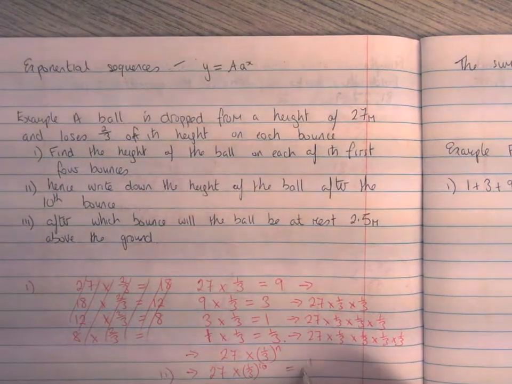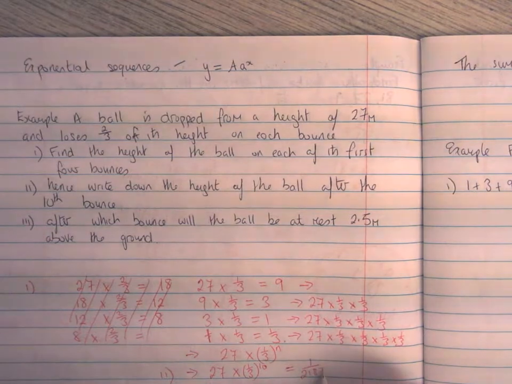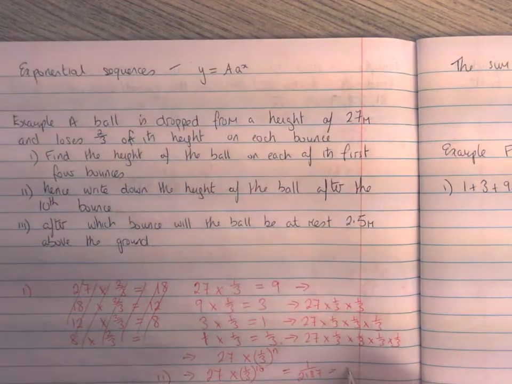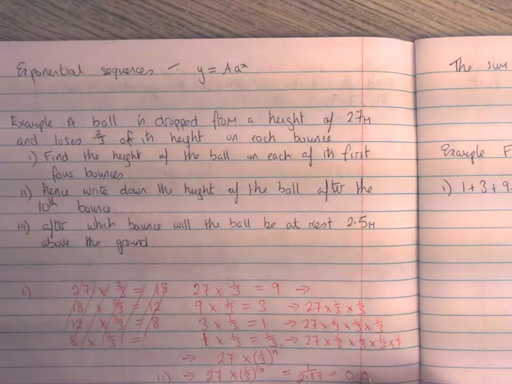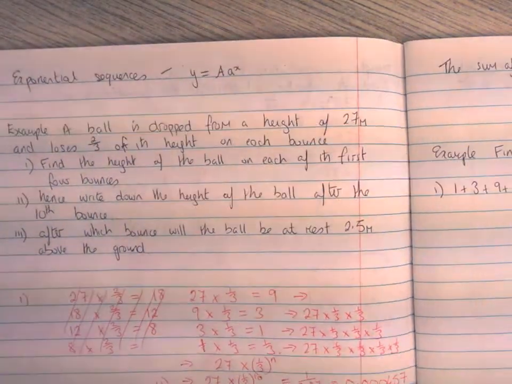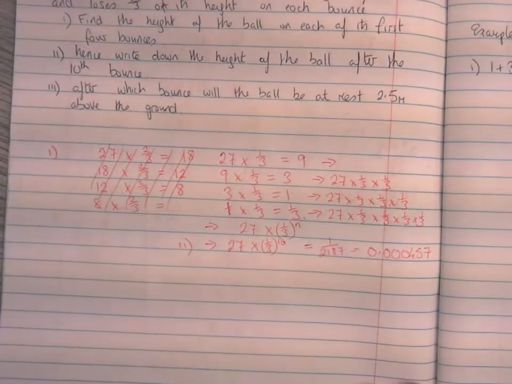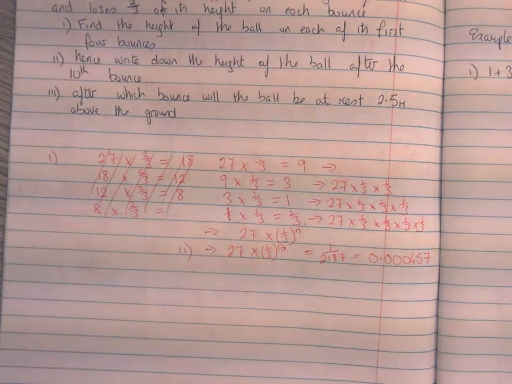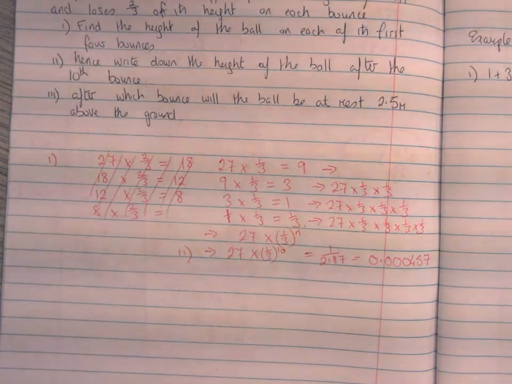And the answer is 1/2187. Okay, sorry. Didn't see what I'm doing. After which bounce will the ball be at most 2.5 meters?